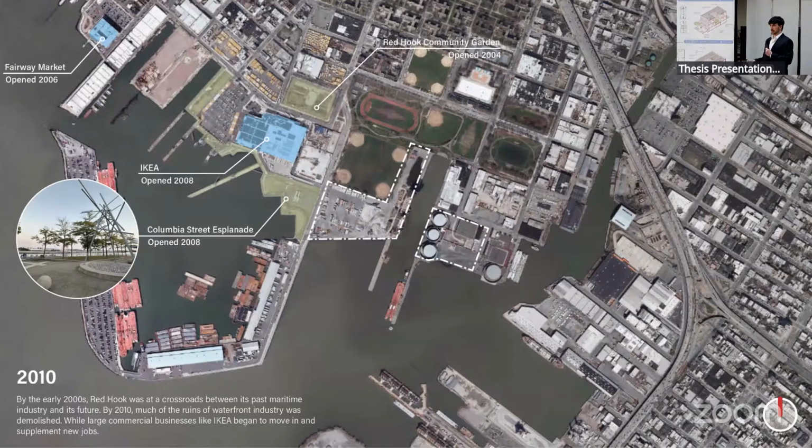But since the late 90s, the neighborhood has kind of been in a transition. New companies and new industry have moved in, providing things that residents would need to live healthier lives in the neighborhood, and providing new jobs and opportunities for the local residents. So you can see some of those jobs and industries included IKEA as well as a supermarket. And you can start to see the development of some public space on that waterfront just across the street from our site.